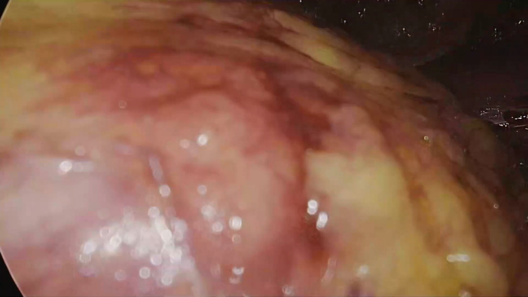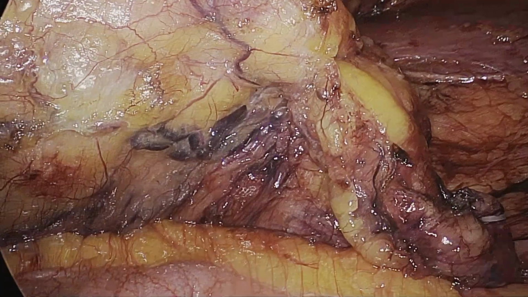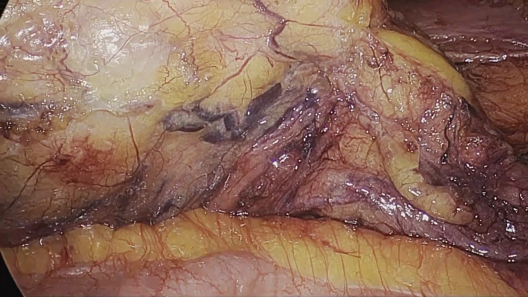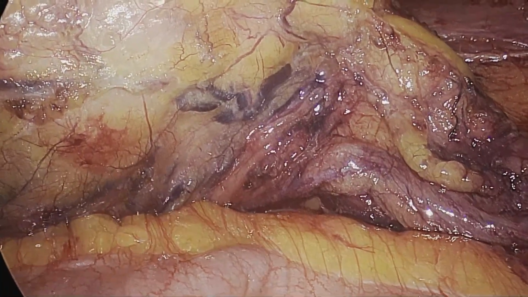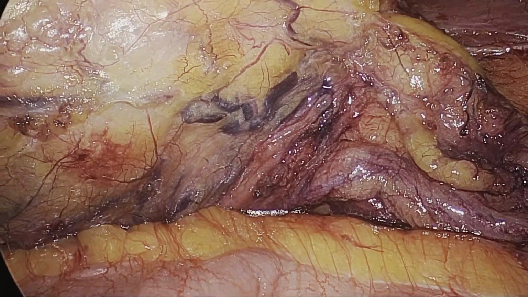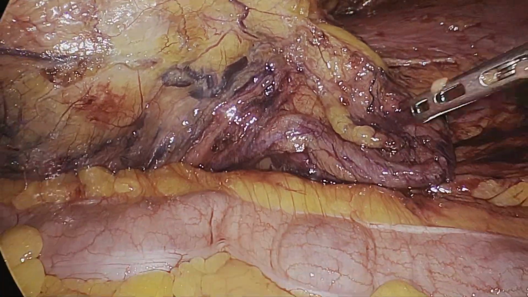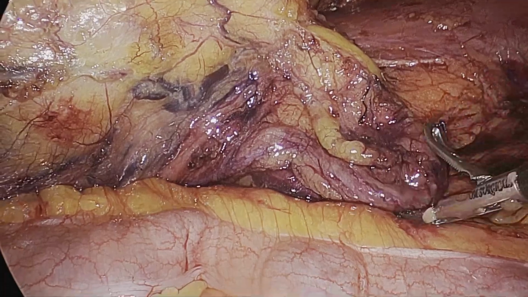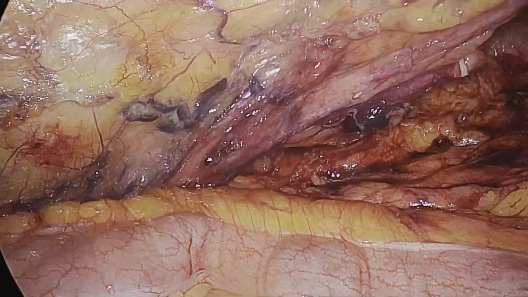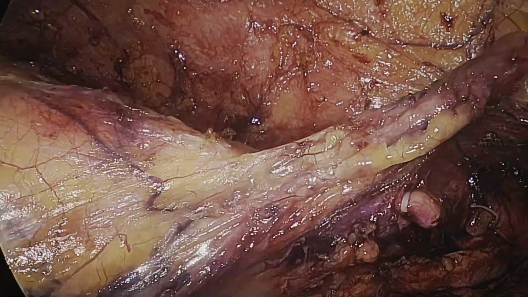So here, the complete radical nephrectomy has been performed. Intact Gerota's fascia, the ureter enclosed in it, the gonadal vein within, and nowhere have the oncological barriers been breached. Now we are holding the specimen at the ureteric end, and now we'll start the extraction of the specimen.